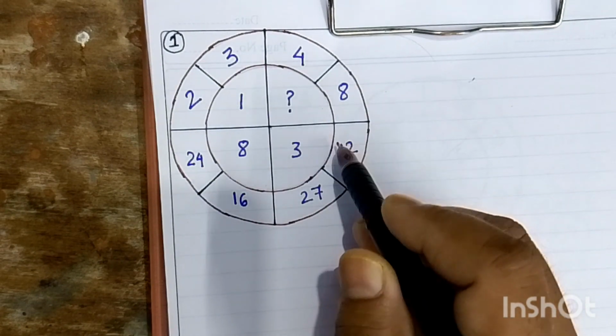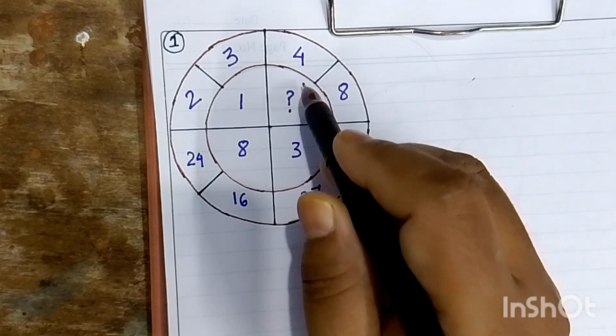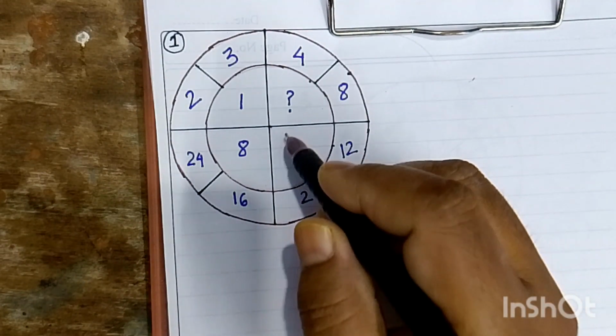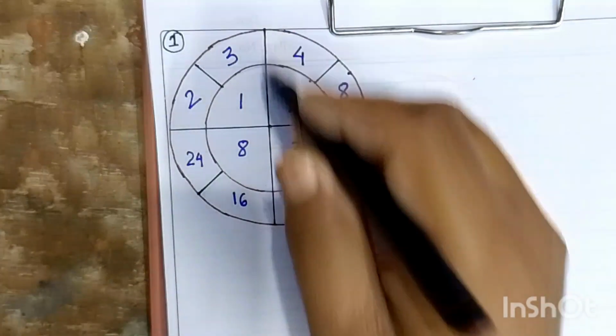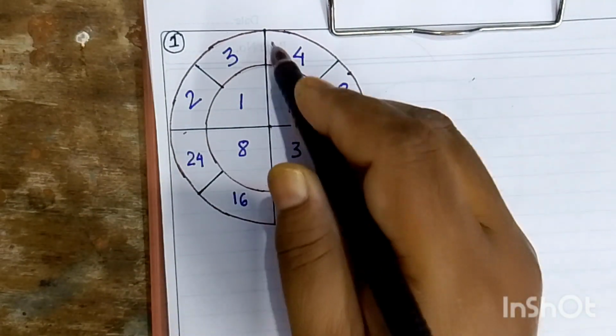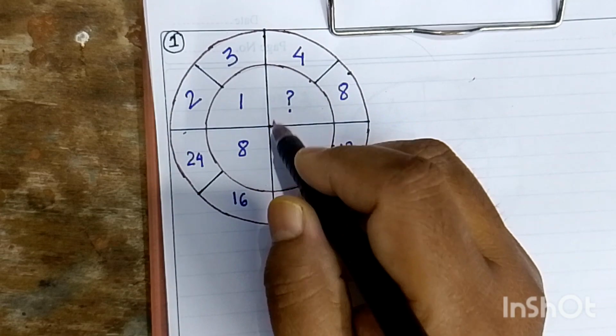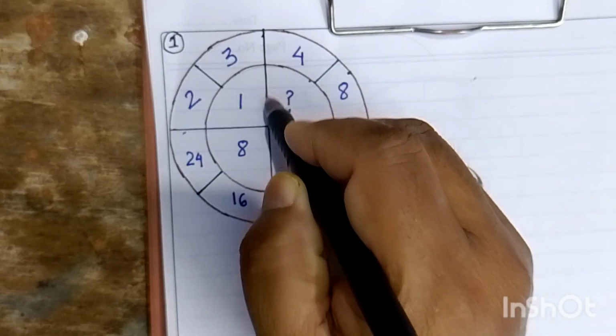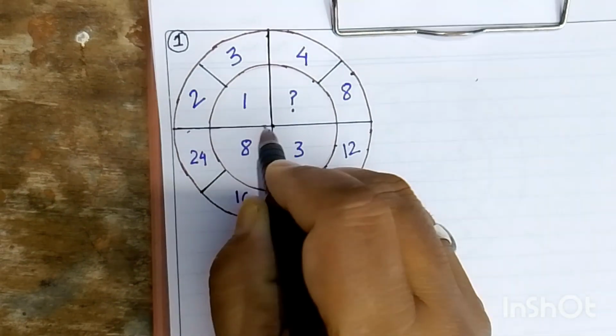Now, here there are two circles. One circle is inside and another one is outside. In these two circles, the circle is divided in four sectors. You see here, this is the vertical line and the horizontal line. This is called a sector. This is also called a sector.